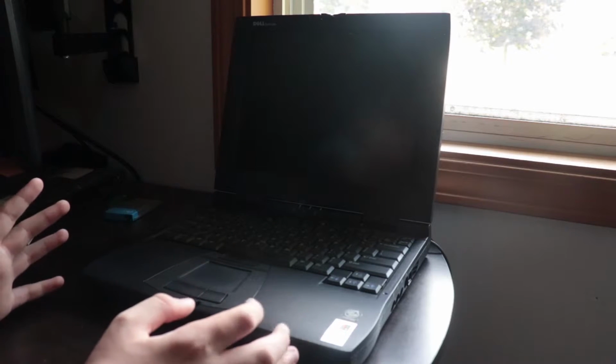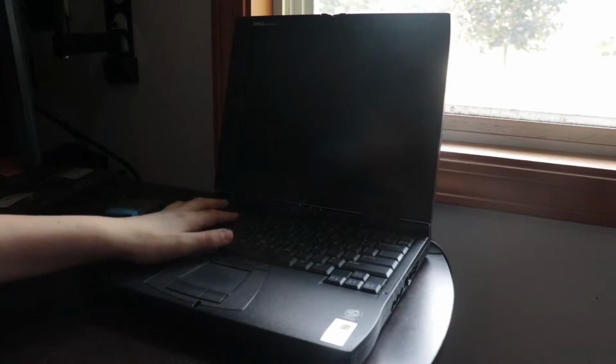I got this for $30 off Craigslist. It runs perfectly fine. There's no issues with it. It's in good condition, with barely any scratches or scuffs or anything. Its keyboard is in pretty good condition.